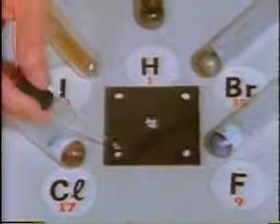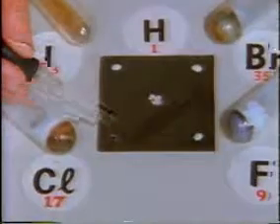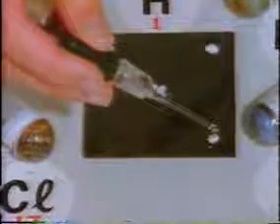We remove some of the potassium iodide and the other 4 products and check their reactivity with water. The chlorine compound dissolves quietly. So does the fluorine compound.